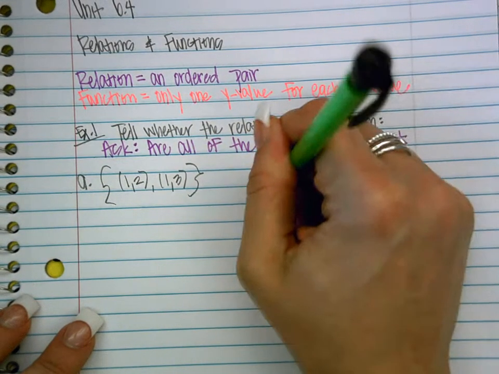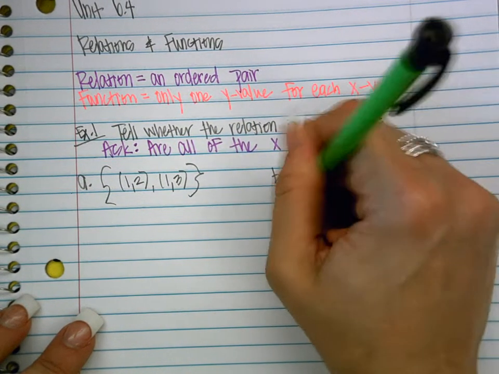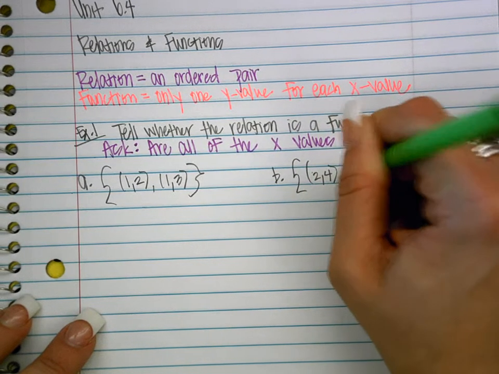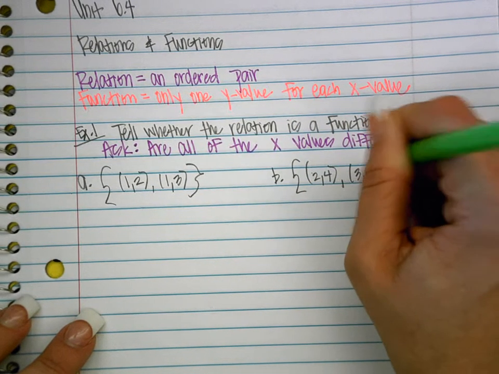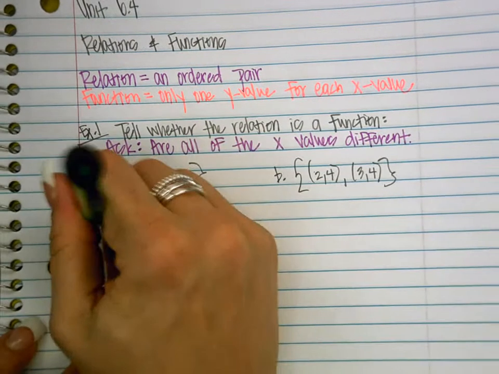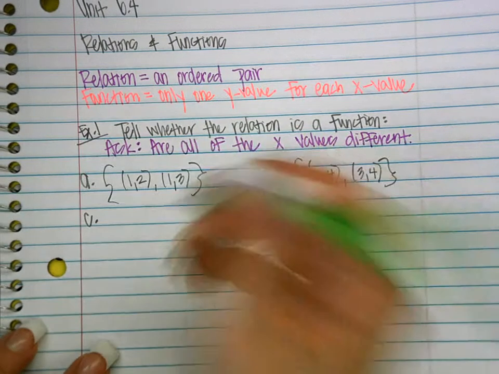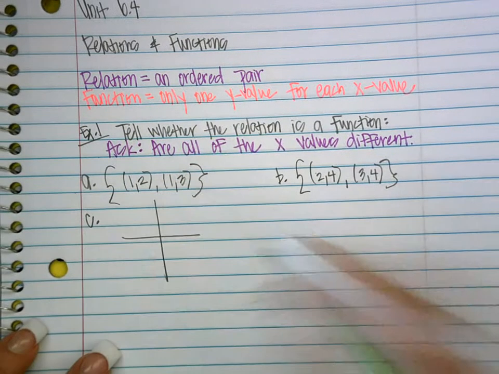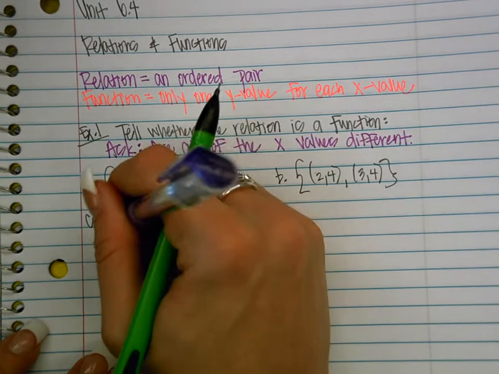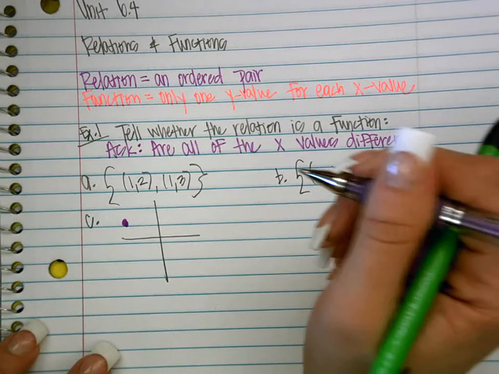Okay. B, so this is going to be kind of a multi-part question: the points 2,4 and 3,4. For C, I'll give you a picture. And our picture is going to look very much like this.